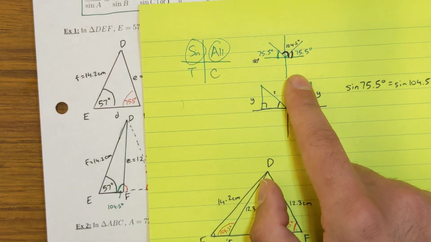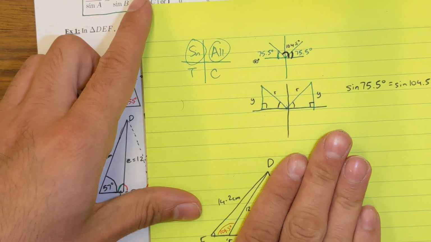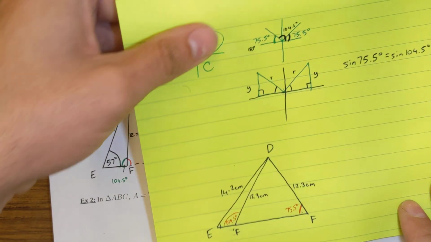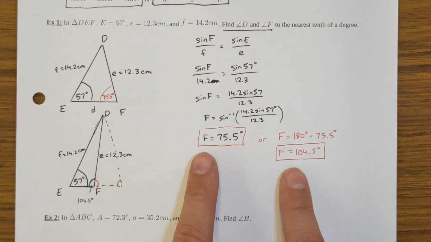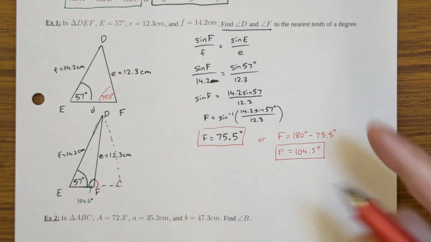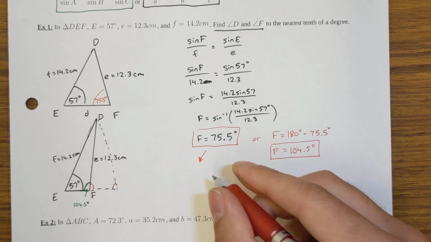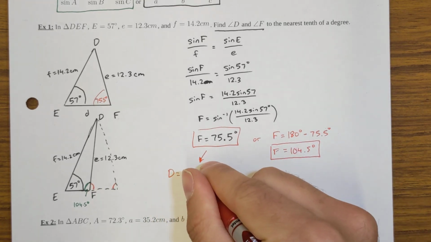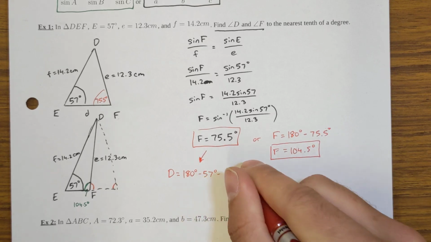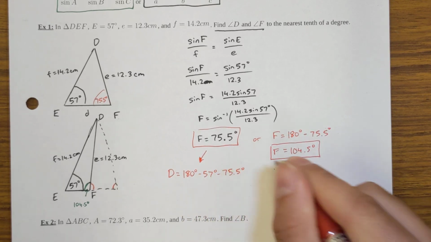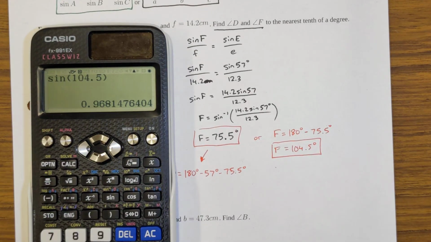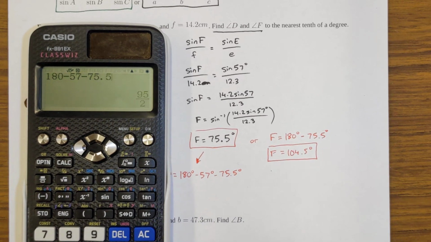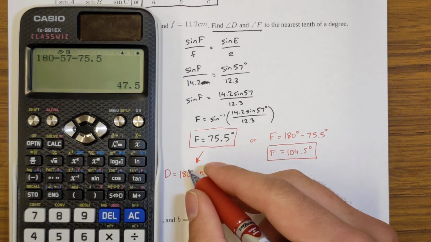So that's the ambiguous case, where we don't have enough information to know which case. Do I have this triangle DEF, or do I have this great big DEF? So I need to consider both of these options. If I have the angle 75.5 degrees here, my D is going to equal 180 minus our 57 degrees minus our 75.5 degrees, and we get 47.5.